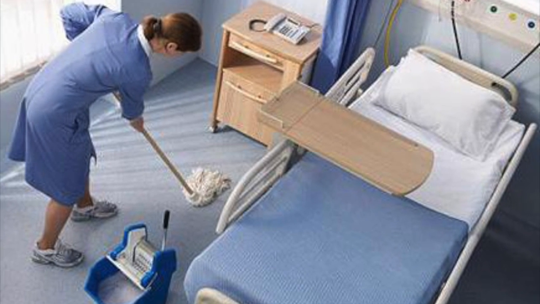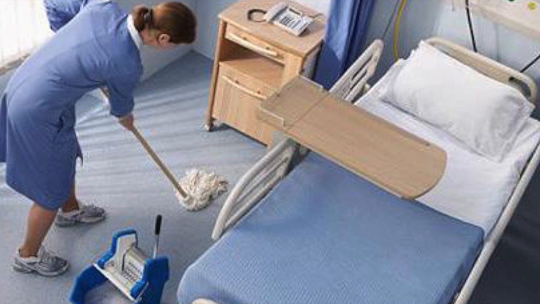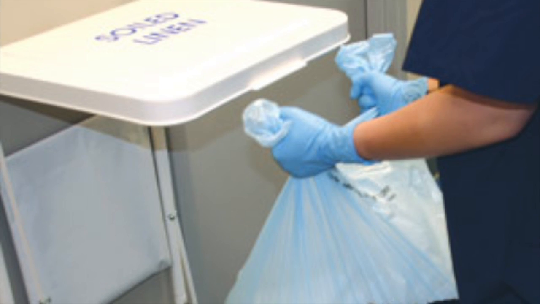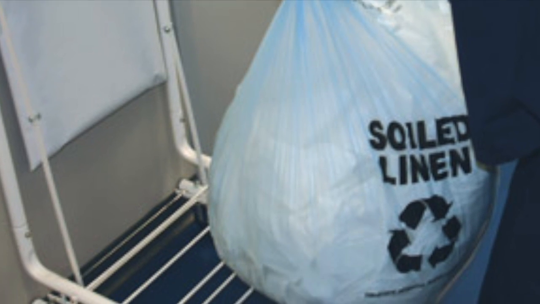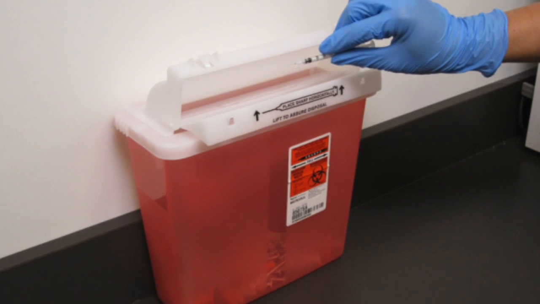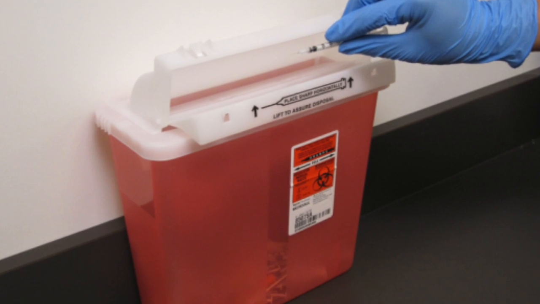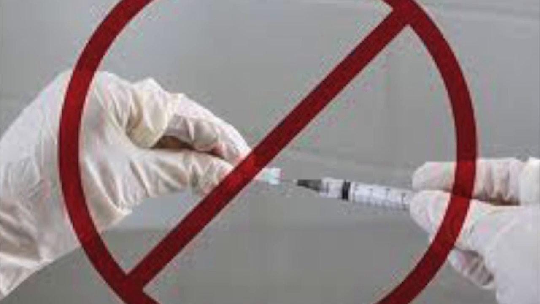Additionally, the environment needs to be cleaned between patients to prevent spread of microorganisms. Linens need to be transferred in a way that avoids transfer of microorganisms. Sharps need to be disposed in a sharps container, and needles should never be recapped.